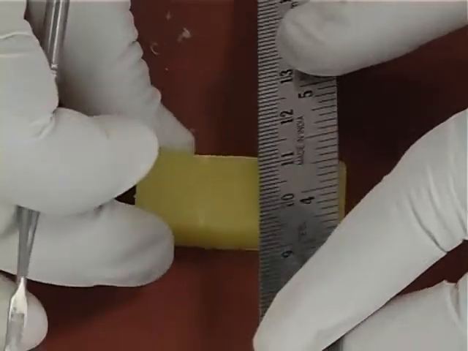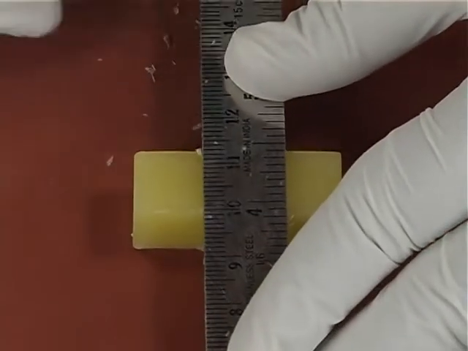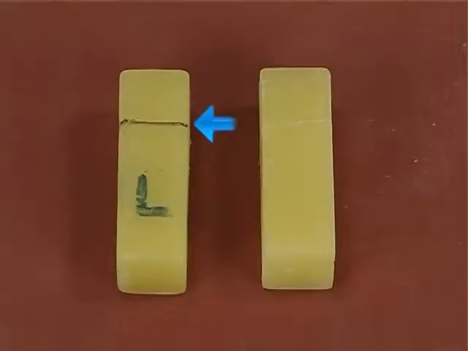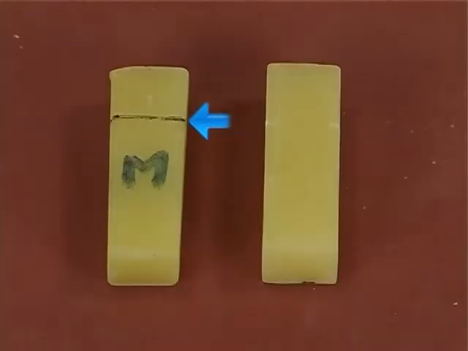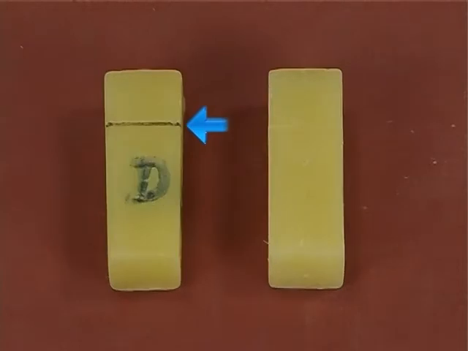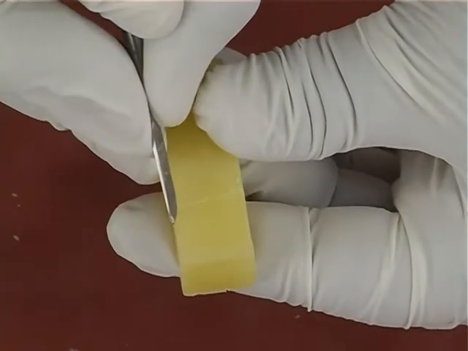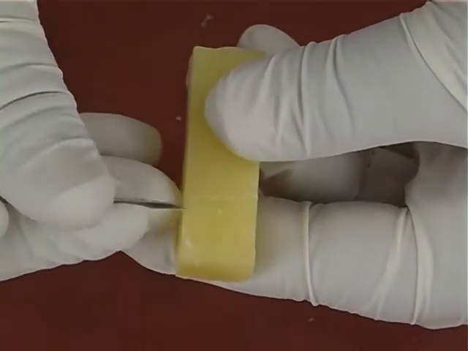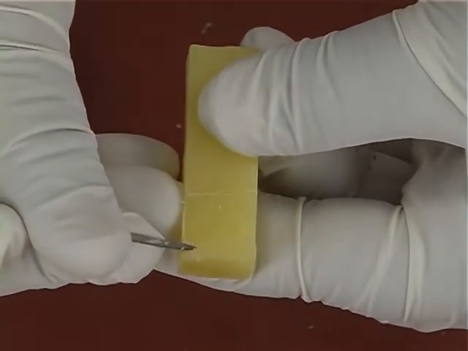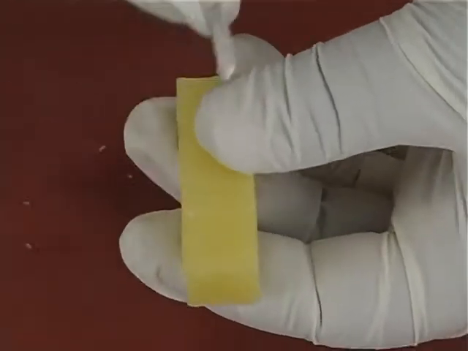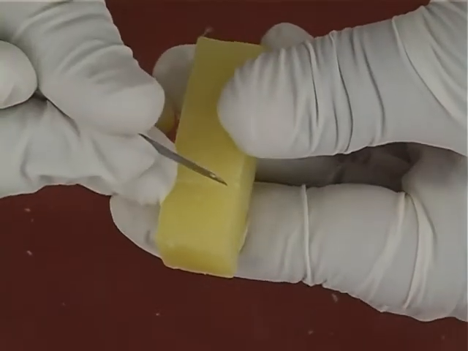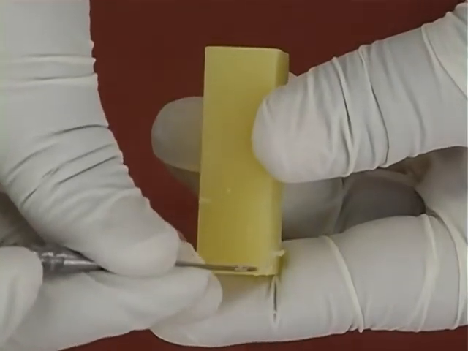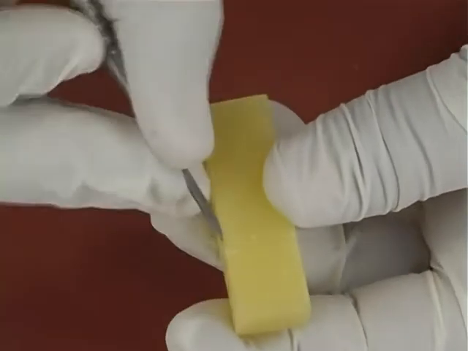After demarcating the crown and the root, the individual surfaces are labeled on the root part of the wax block. This is the labial view, mesial view, lingual view, and the distal view. For carving the labial and the lingual surface, draw the labial and the lingual outlines of the crown on the mesial side of the crown part. Similarly, draw the labial and the lingual outlines on the distal side.